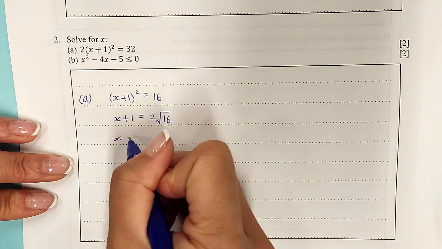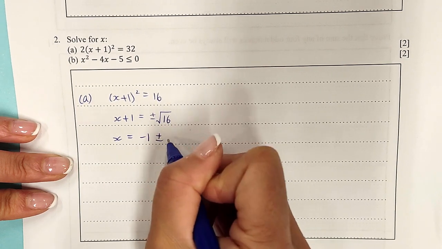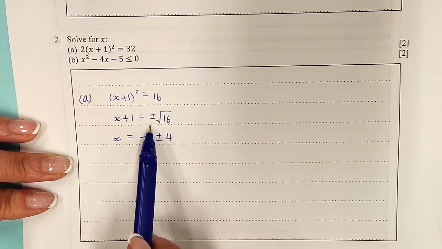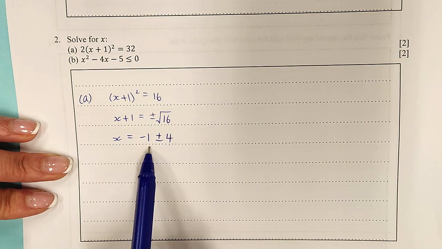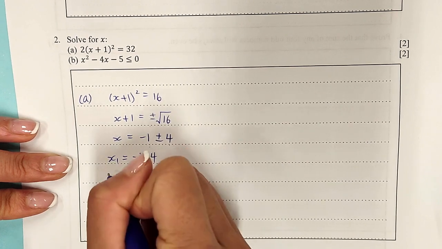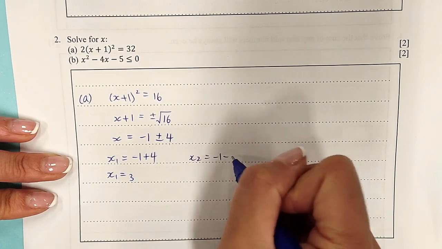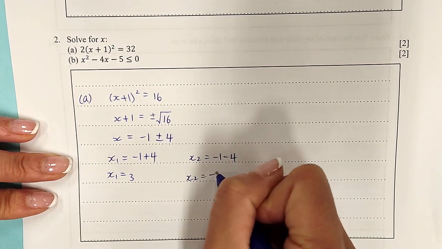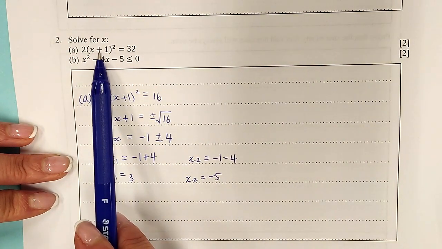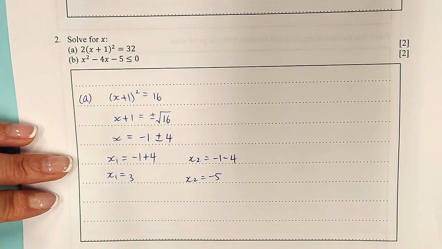we are left with x equals minus 1 plus or minus 4. So the square root of 16 is 4, but I need the plus or minus root. I move the 1 to the other side, giving us minus 1. So one solution is going to be minus 1 plus 4. That's going to give us 3. And another solution is going to be minus 1 minus 4, giving us minus 5. We can easily check our work by plugging in 3 into the original equation and plugging minus 5 back into the original equation to see if it makes the equation true.